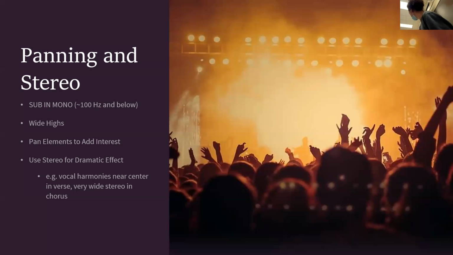And another thing is using stereo for dramatic effect. This is changing how wide your mix is over time. The example I gave here is, say you're working on a vocal track. Something that you can do to add some dramatic power to your mix is, during the verses, have your vocal harmonies... Your main vocal should generally be in mono, so that people can really hear it at all times and it's not going to have any weird cancellation issues.